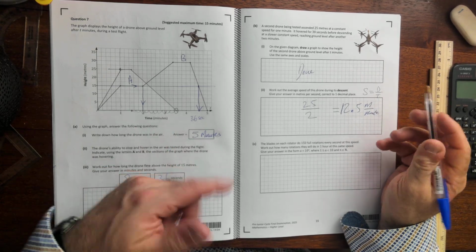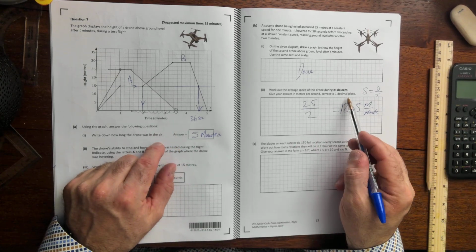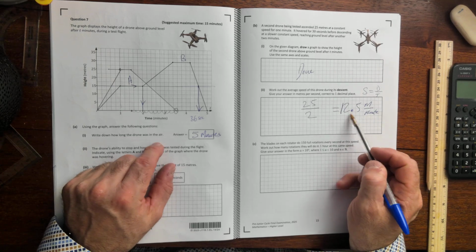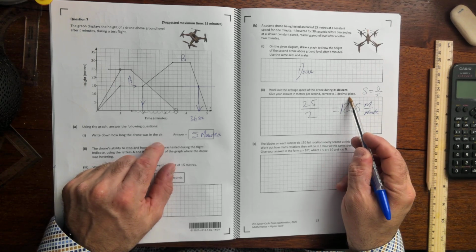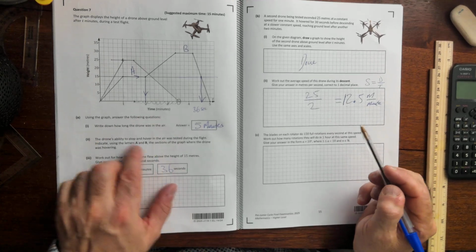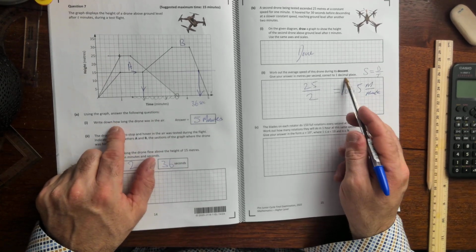Yes, you could go per second, it would be much, much smaller. It didn't say correct to 1 decimal place, but it's not just correct to 1 decimal place, it's exact, isn't it? Because it goes in equally. So it's a bit misleading.